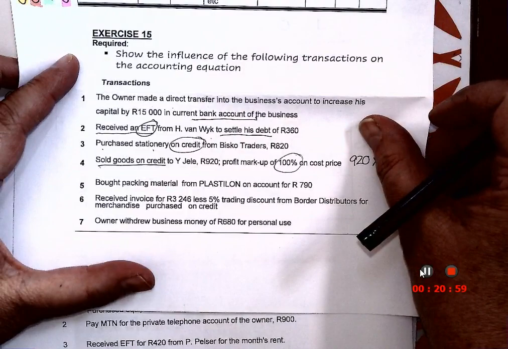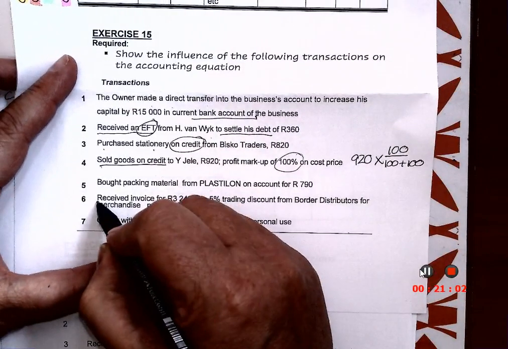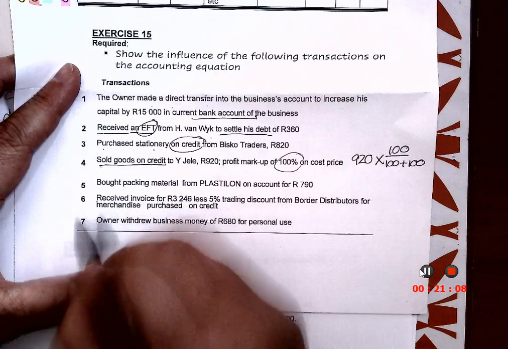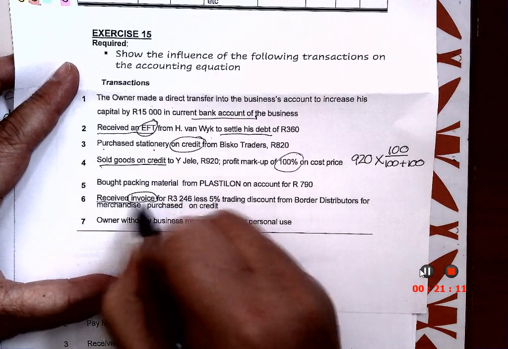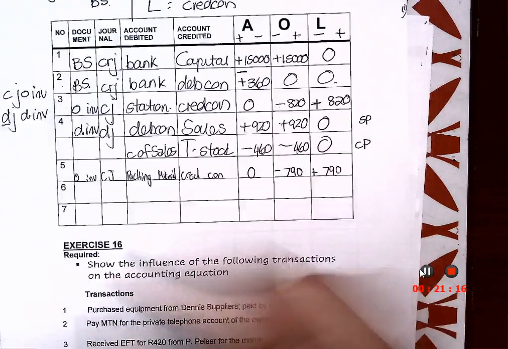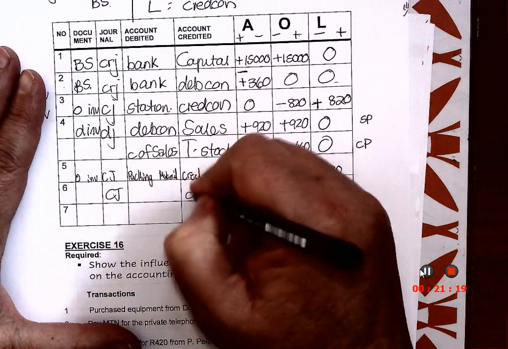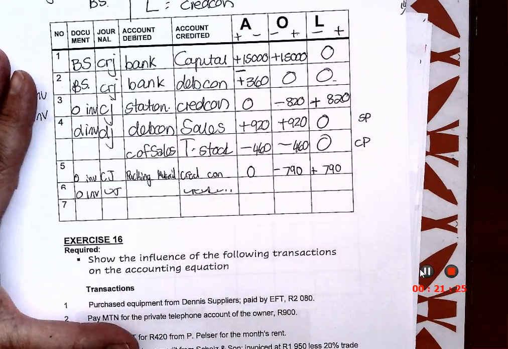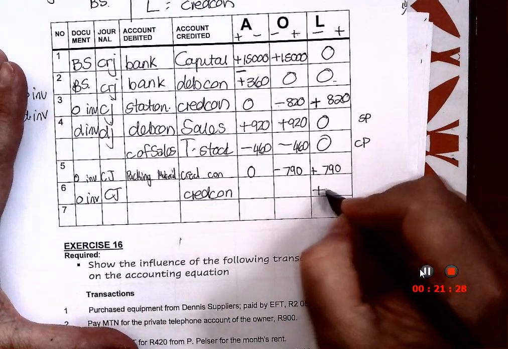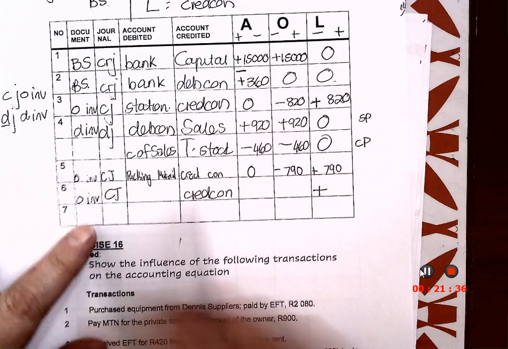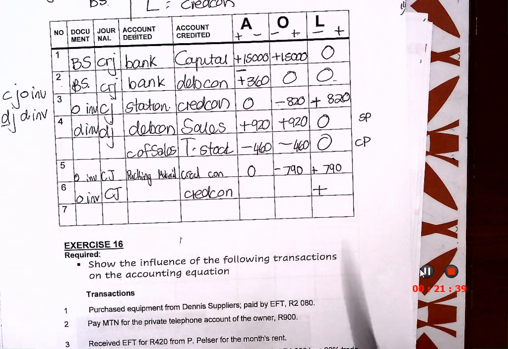Number 6, they say, receive. Now, be careful not to say, oh, receive, I got money. Because they say here, I receive an invoice. So it means I was buying on credit. So it's a CJ, it's a creditors control. A CJ is an original invoice. And I know my liability will plus. You see? Everything already just by identifying I bought on credit, I can already do all of that.